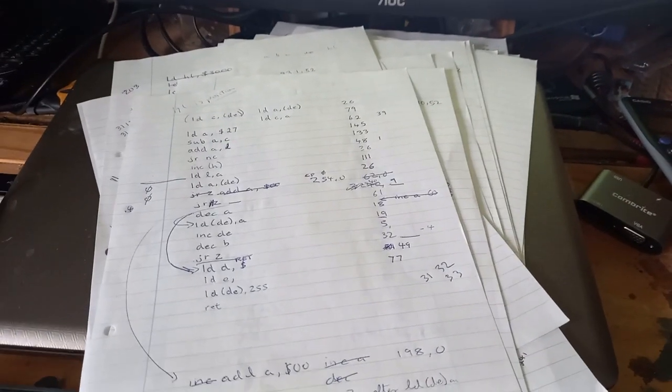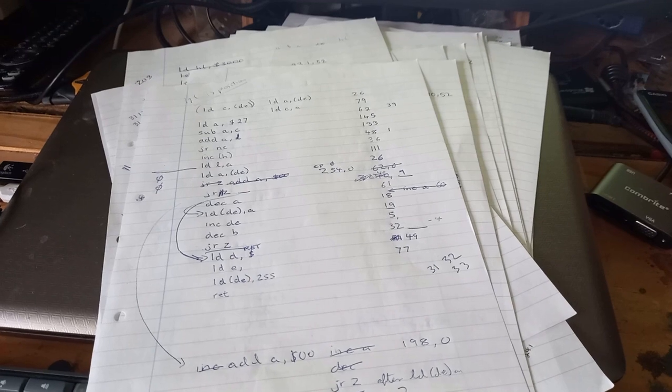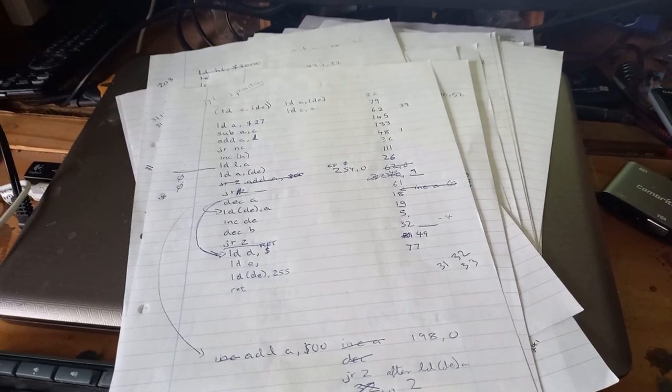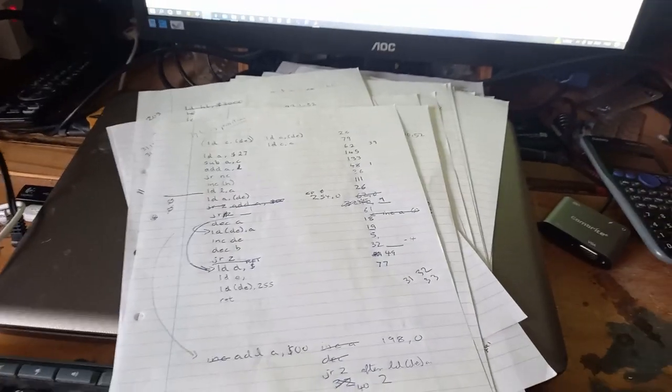Bit messy, very time consuming, but it's just the way I wanted to do it, because I wanted to get a true understanding of how it all worked.